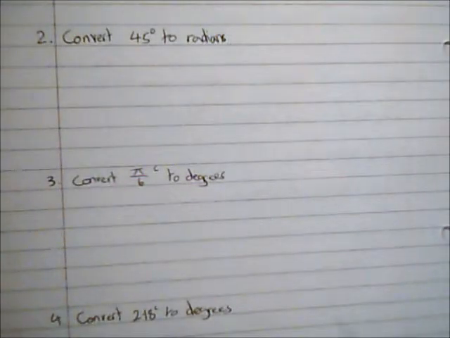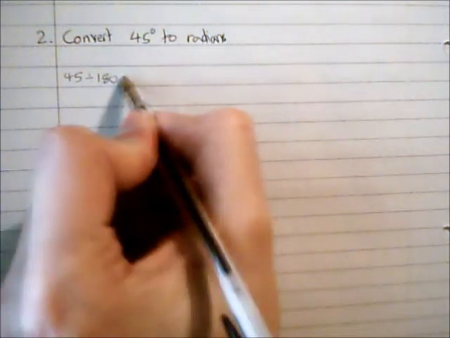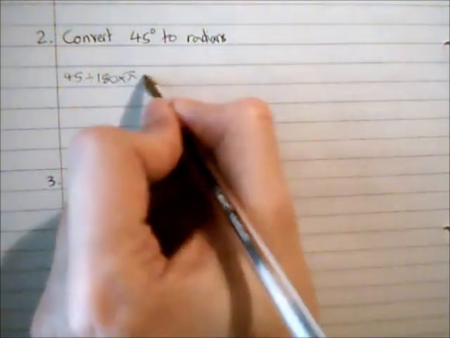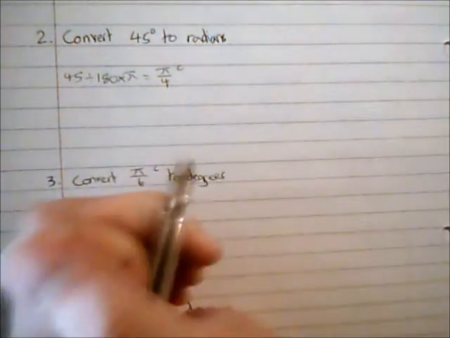Now this second one, I'm going to go through the same process. So 45 divided by 180 multiplied by pi. So 45 divided by 180 is a quarter. So this is a quarter pi, or more likely to write it as pi by 4.